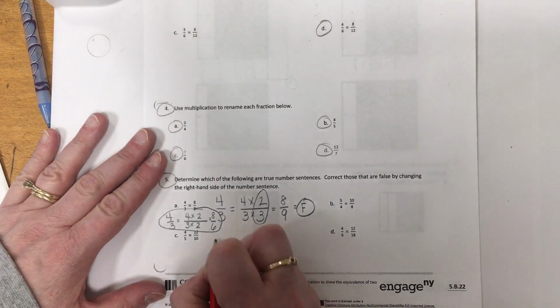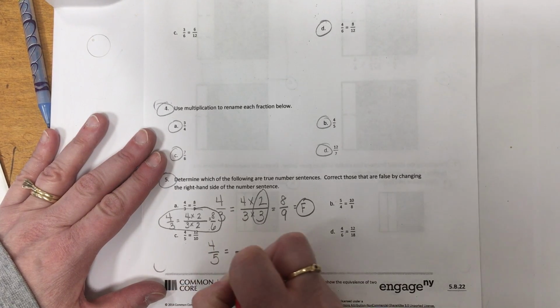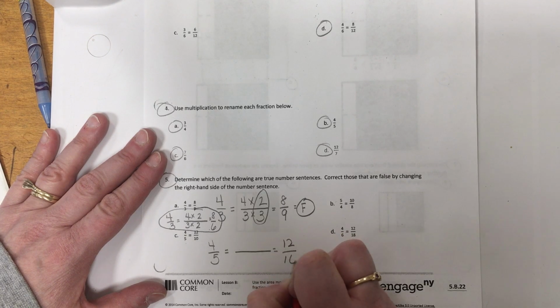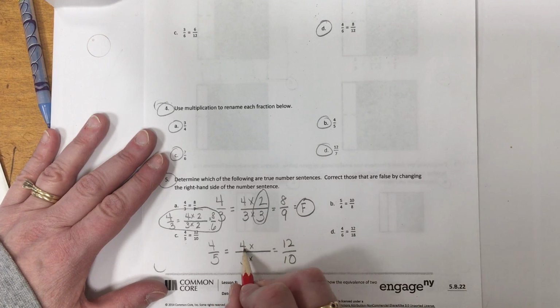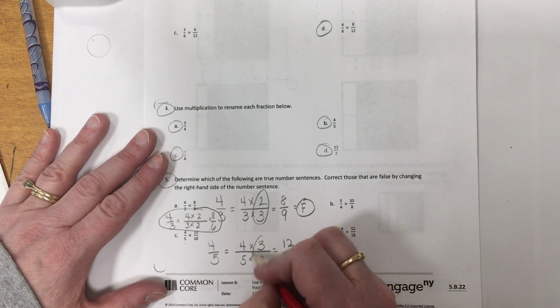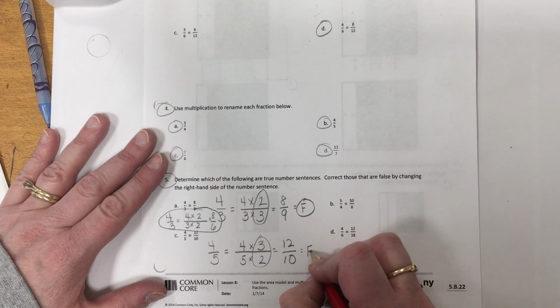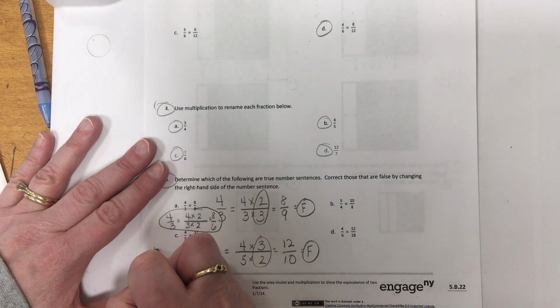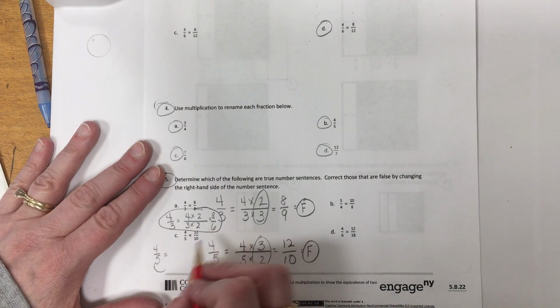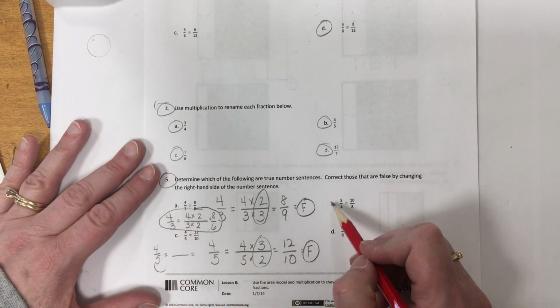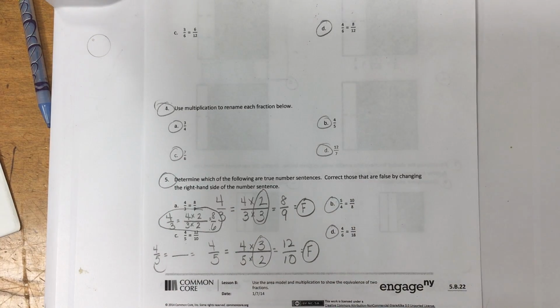Let's check out C. We have 4/5 that we're turning into 12/10. 4 times 3 is 12. 5 times 2 is 10. Oh, different numbers. Those are false. So you go ahead and make it into an equivalent fraction. And you're going to do that for B and D if they're false. If you do the work and it's true, then you just say true and you're done.